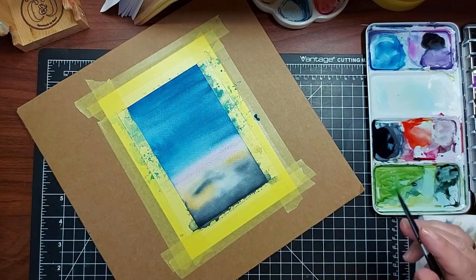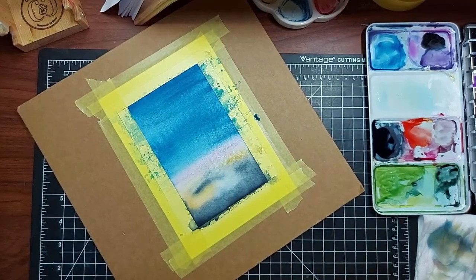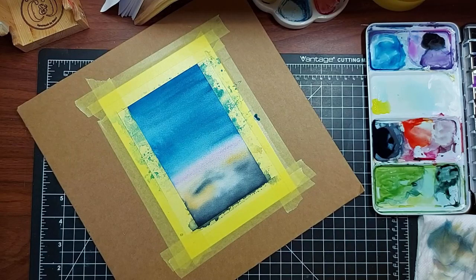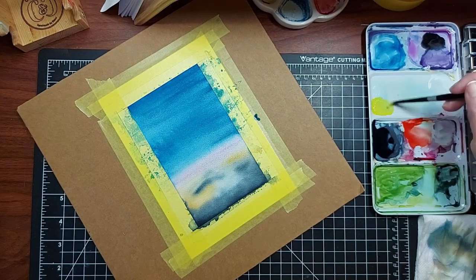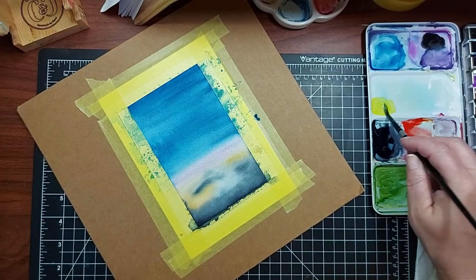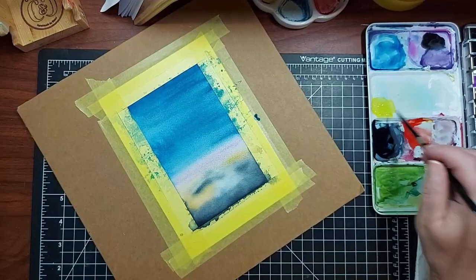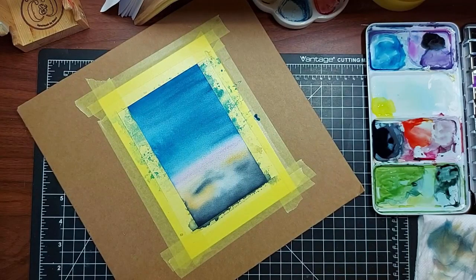All right, so I think I'm gonna start with some lemon yellow. Get a little bit of that on. And I think I'll also put in a little bit of new gamboge.